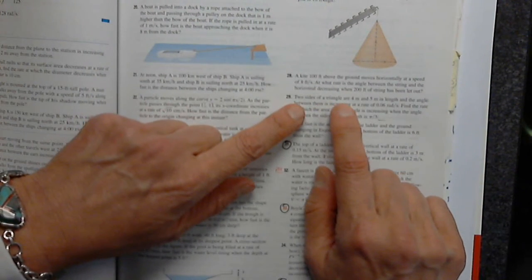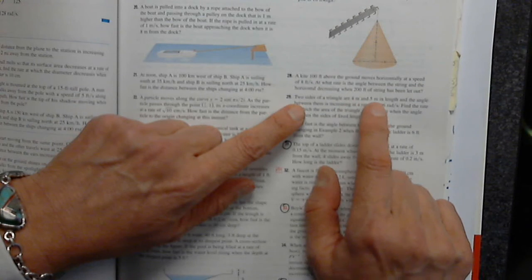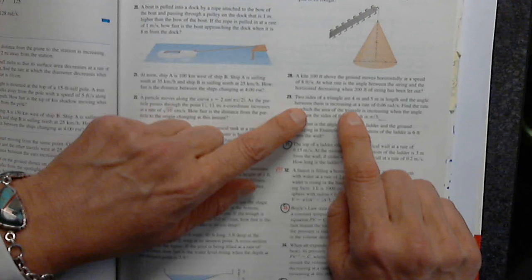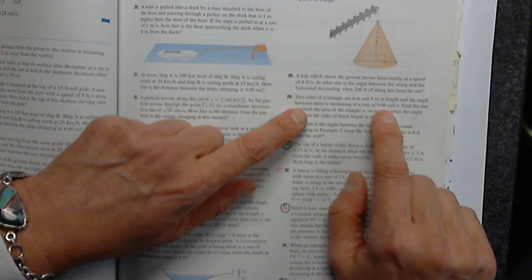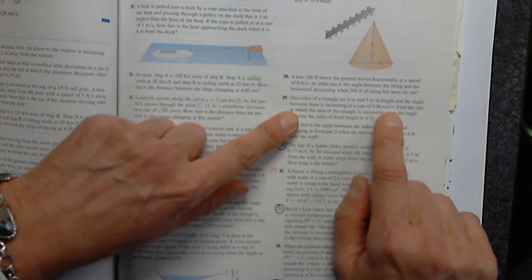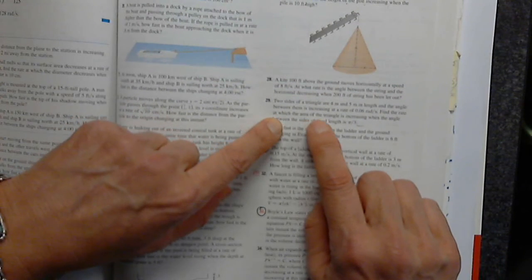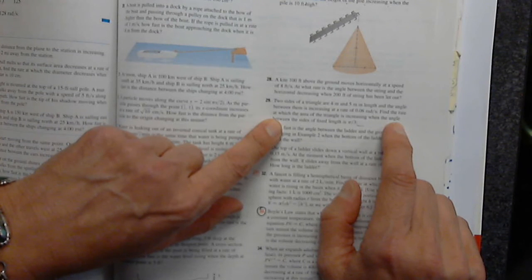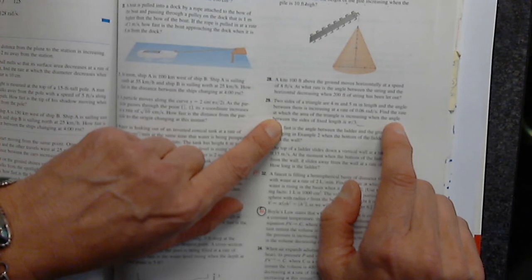Two sides of a triangle are 4 meters and 5 meters in length. And the angle between them is increasing at a rate of 0.06 radians per second. Find the rate at which the area of the triangle is increasing when, and you should close your eyes after when, and not look till the very end.